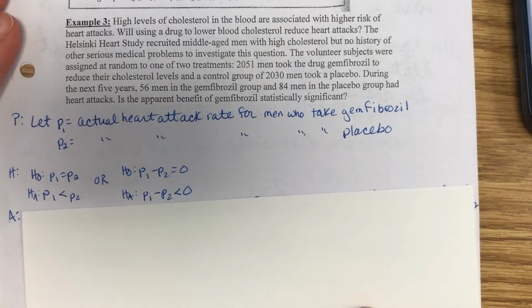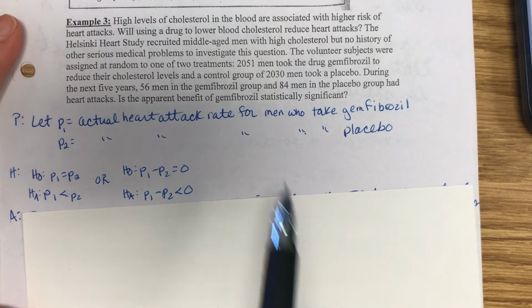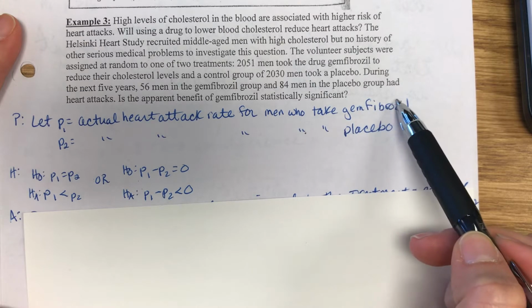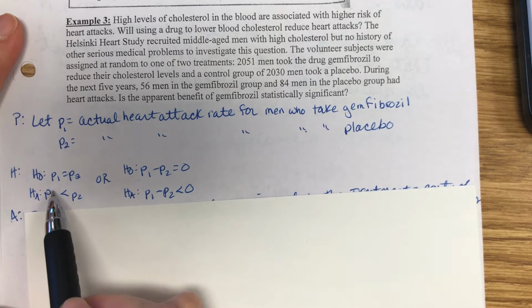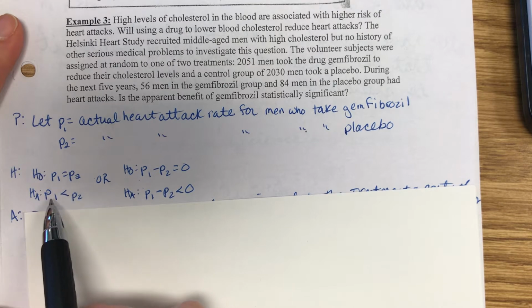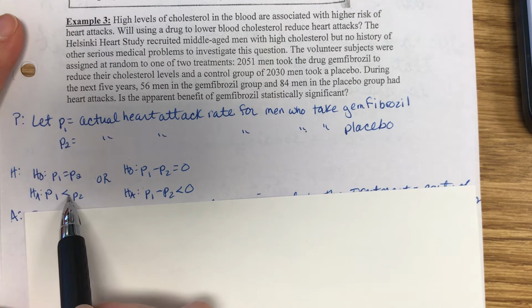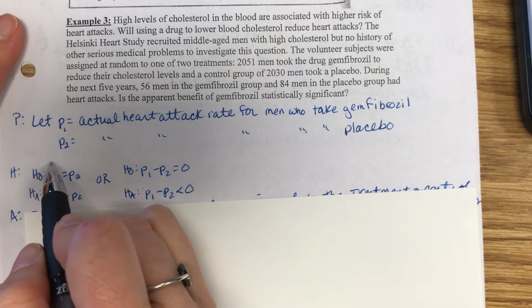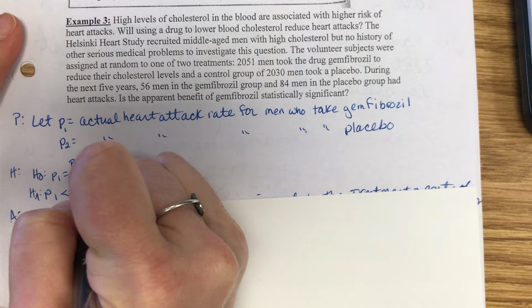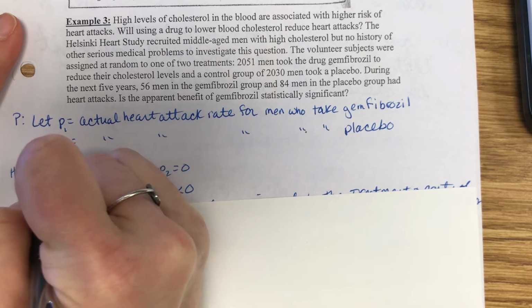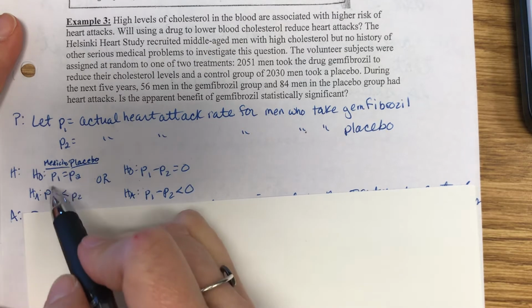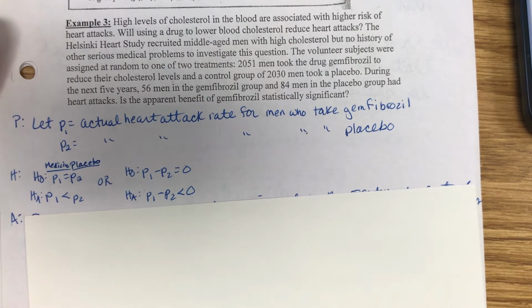Okay, I set up my hypotheses. In order for this to be beneficial, if the medicine is good, then that means that this proportion of heart attack rates is going to be smaller than the placebo group. So if the rate is smaller, it's going to be a less than. Some people find it helpful to write the word above, like write placebo, write medicine, you ran out of space, but write the words above just so they can organize their thoughts.